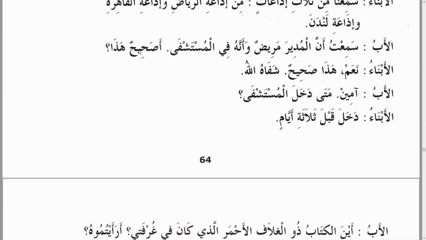Ameen. Mata dakhala al-mustashfa. When did he enter the hospital? Dakhala qabla salasati ayyamin. Qabla is a zarf, it tells the time. Because of qabla, this became mudaf ilayhi. Salasati and ayyamin are the numbers again. He was admitted into the hospital before 3 days.